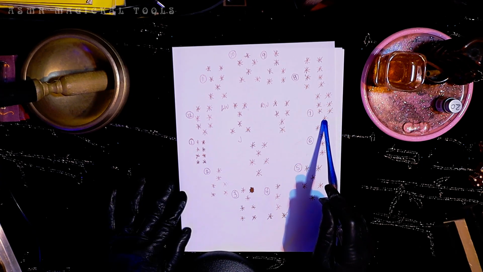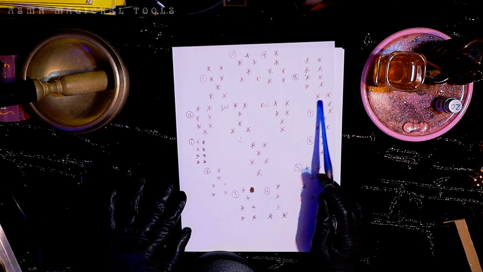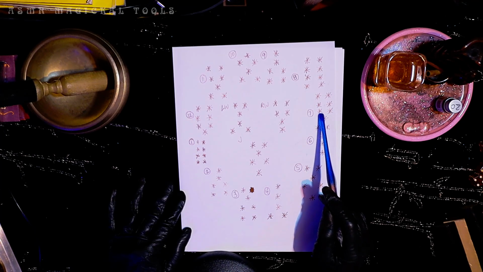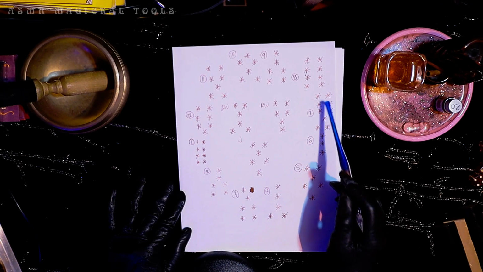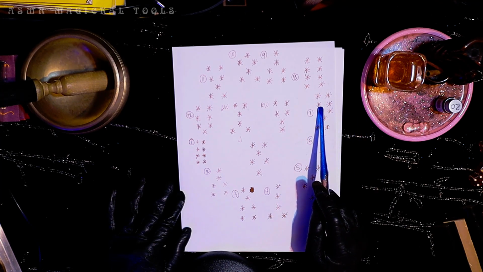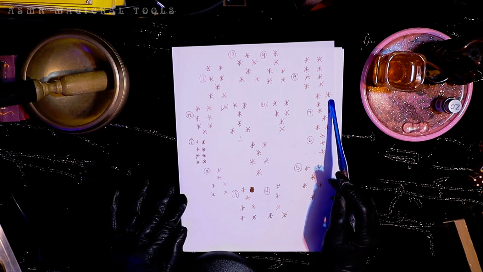we have the figure of Tristitia, and Tristitia is a figure of decrease and of depression and sadness. It looks like an arrow pointing down. So this isn't quite like a malefic like these two guys here, but it's still not a great figure to see in a reading.